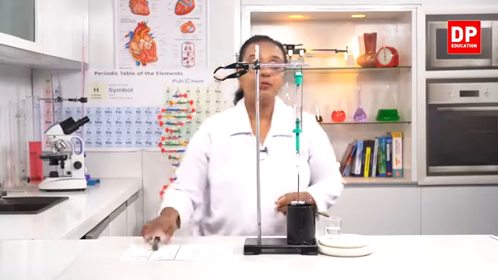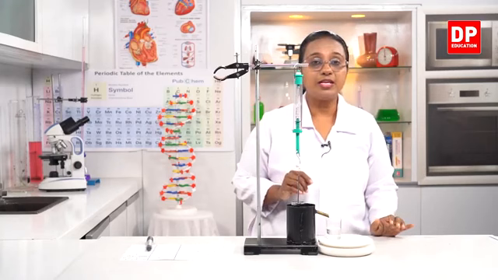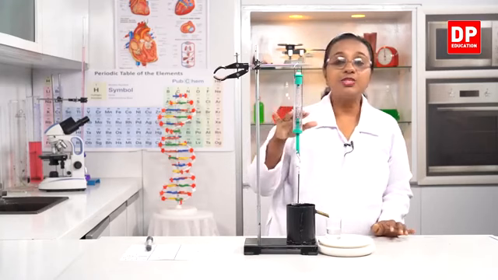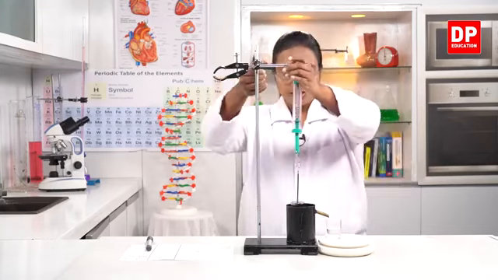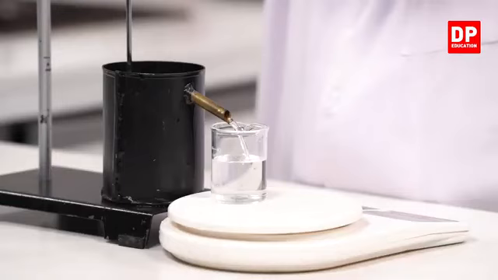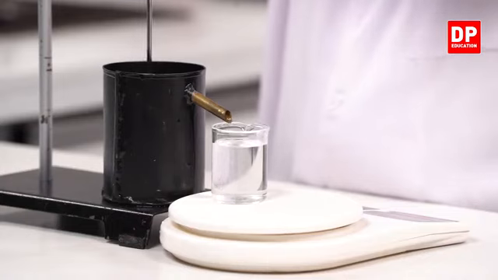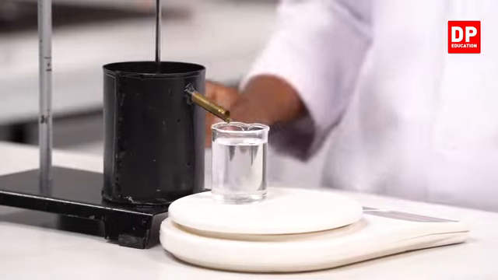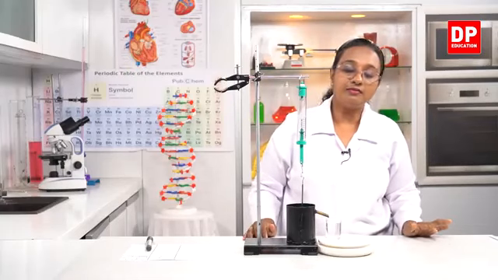So then what do we do? We need to completely immerse the object in water, but it has to be near the water surface. So that is what I am going to do next. Now can you all see? It's completely immersed. Again, you need to get the reading.